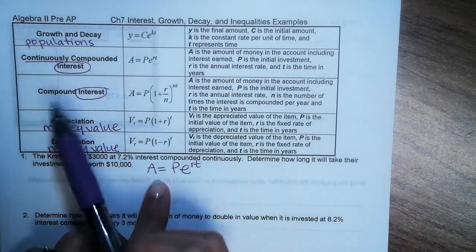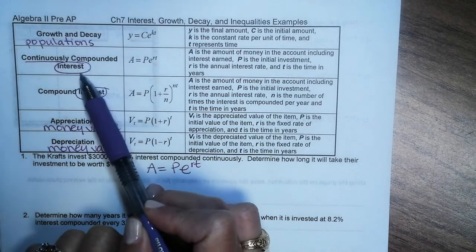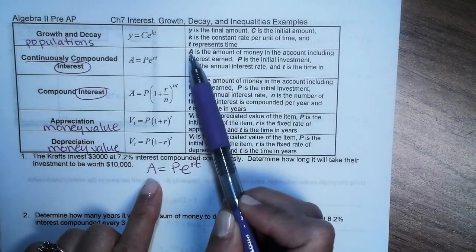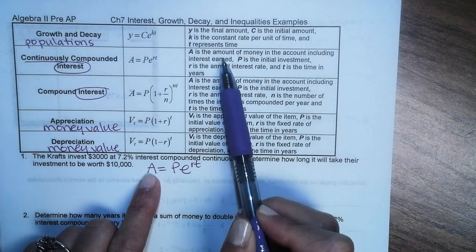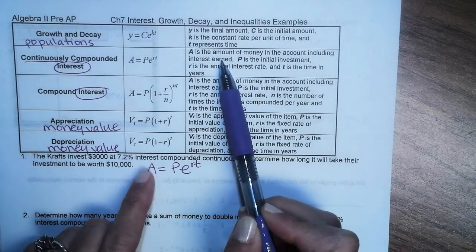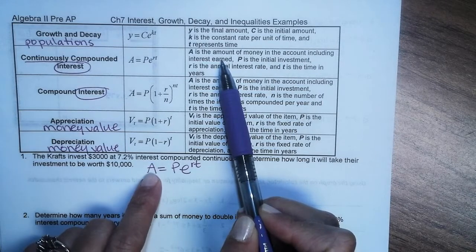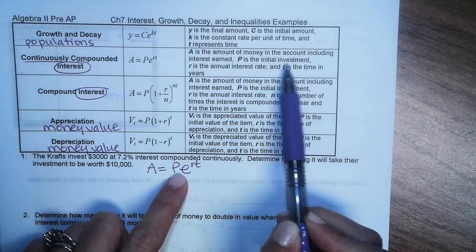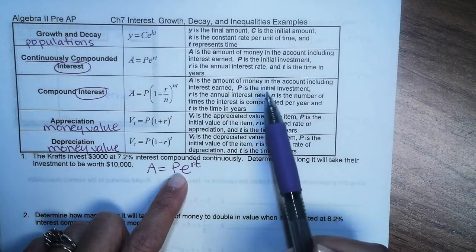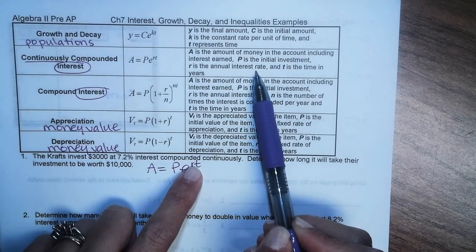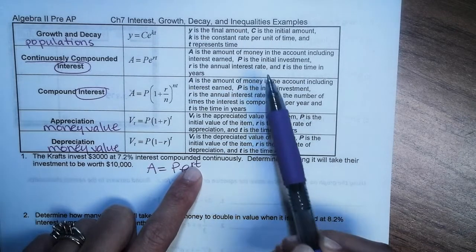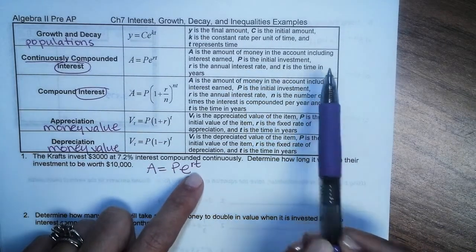So if you look at the continuous compound interest formula, A is the amount of money in the account, including the interest that you've earned. So like the final amount of money in the account after the interest. P is the initial investment. R is the annual interest rate, and you need to put it as a decimal. And then T is the time in years.